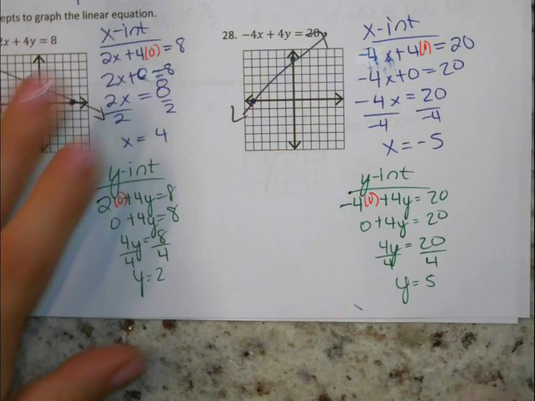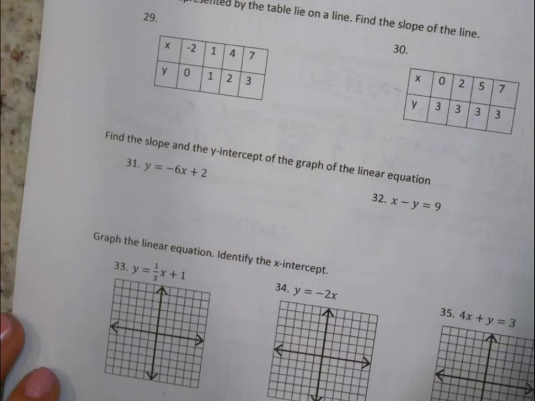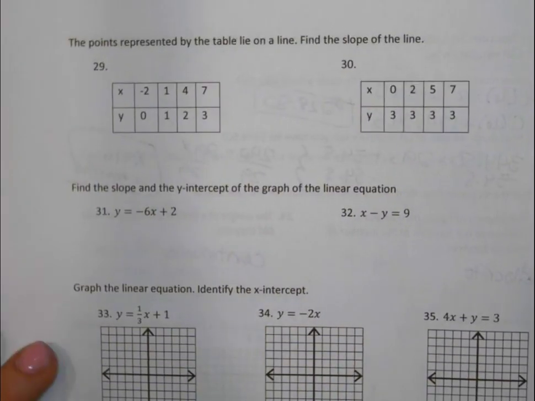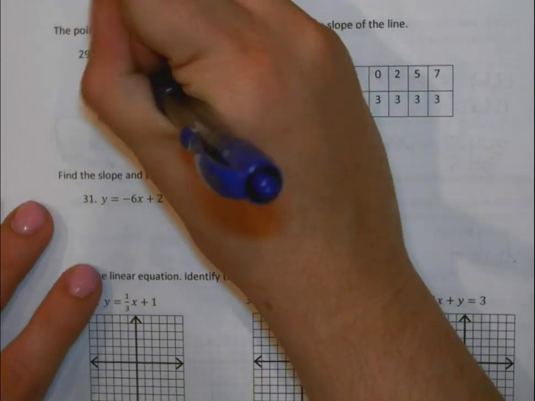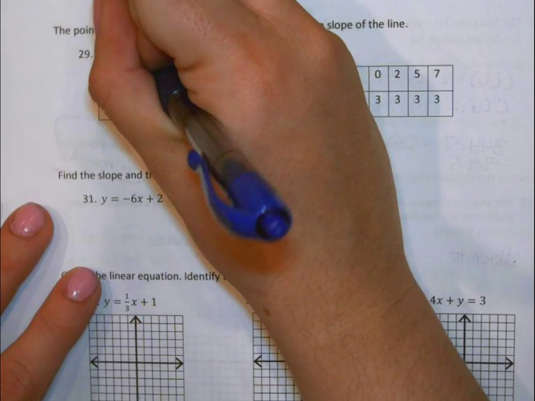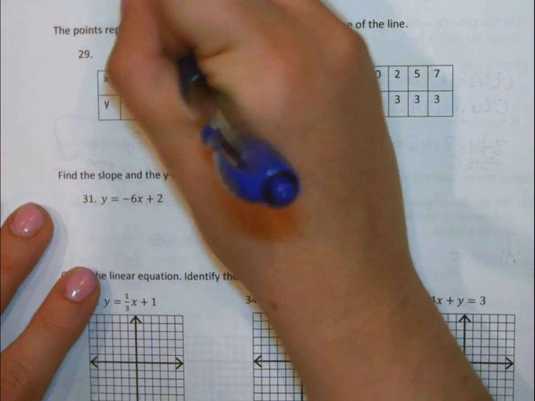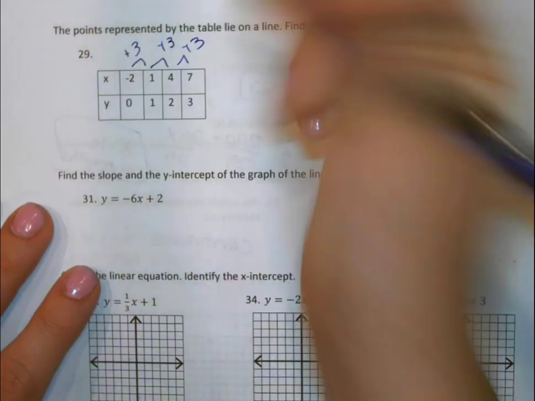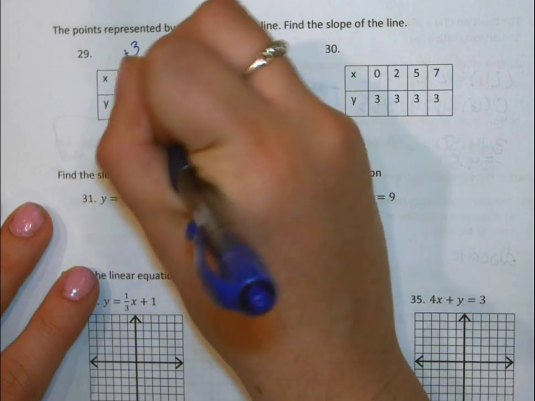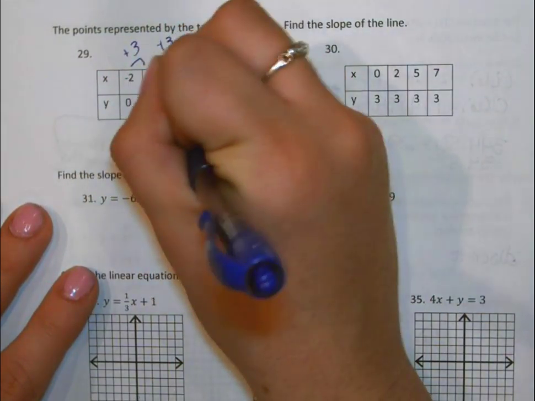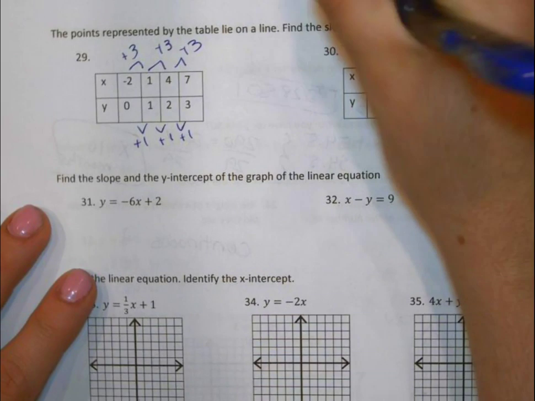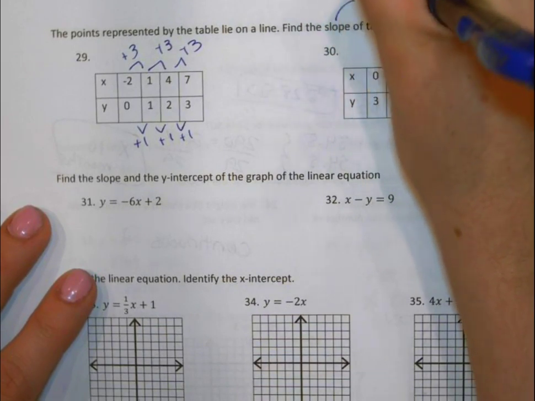And I have a few more on the back. It wants me to decide the slope of the line for these ones. So I need to find my change in x, which is adding 3. And my change in y is adding 1. Remember, slope is change in y over change in x.